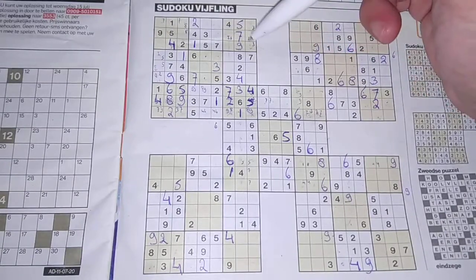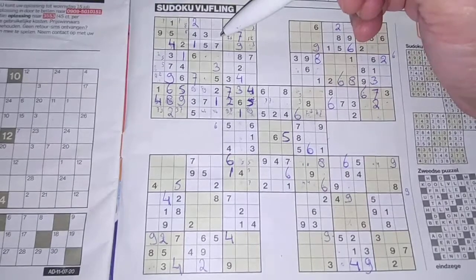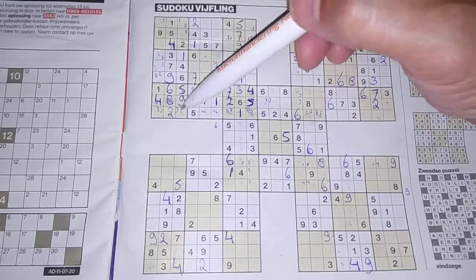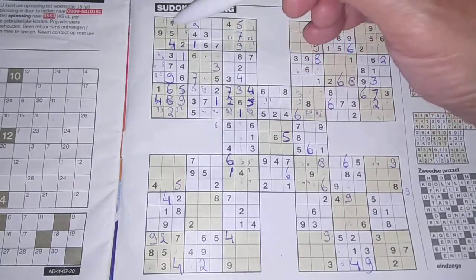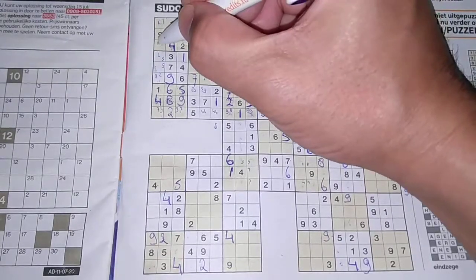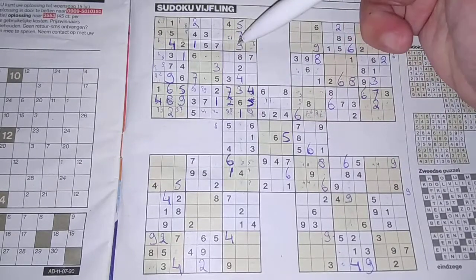1, 2, 3, 4, 5. The 6 is missing. Yeah, the 6 should be in one of these two because we have a 6 in this column, 6 in the second column. So these two boxes should be a 6.